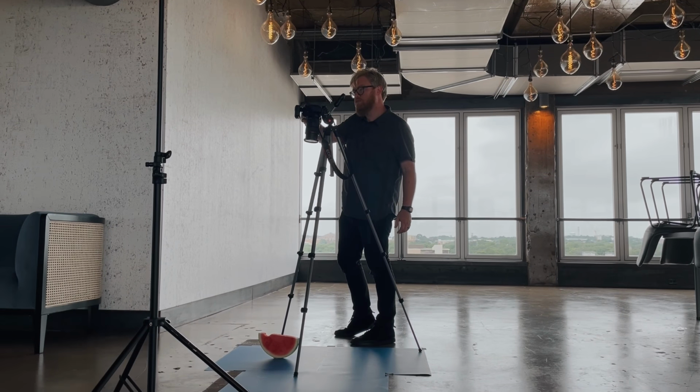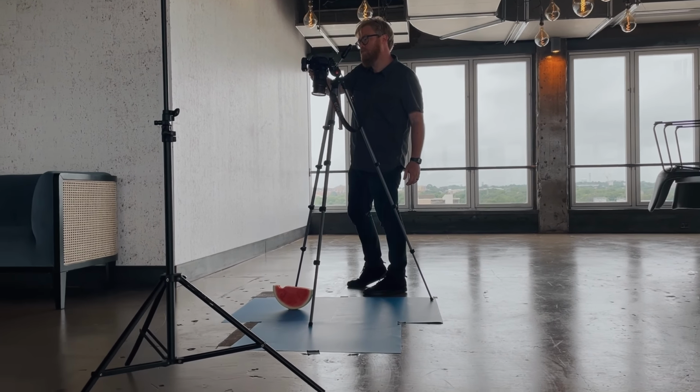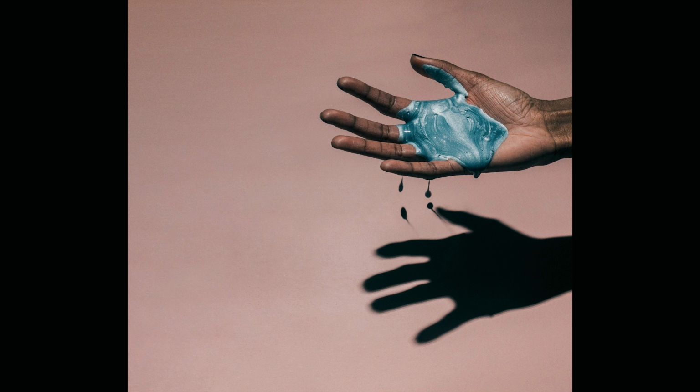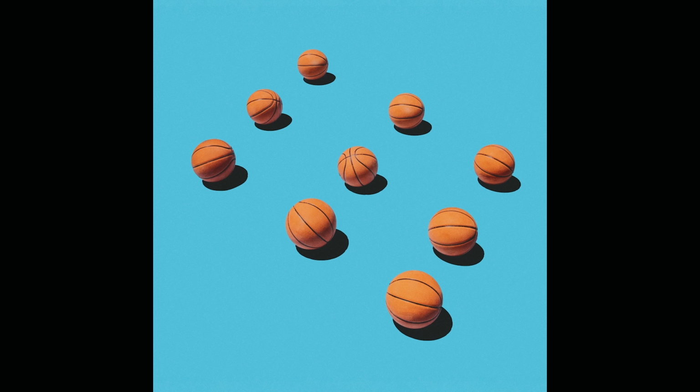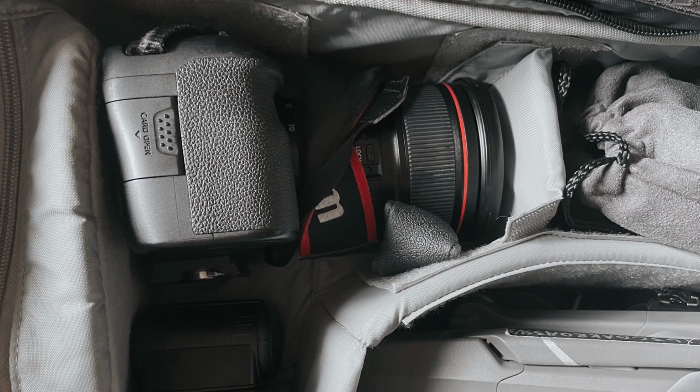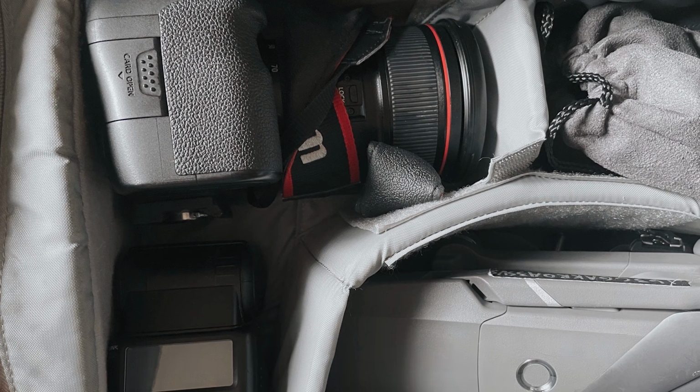I like creating images for Adobe Stock because of the creative freedom that it allows me. As a photographer, I spend a lot of my time creating images that meet my client's specifications. With Adobe Stock, I get to make what I want to make, and sometimes what I want to make is a little bit weird. So whether I want to take a photo of a hand dripping with silver paint, or the shadow of a ketchup packet, or even just a whole bunch of basketballs, that's something that I get to do with Adobe Stock. I believe that the process of making art should be as accessible as possible.